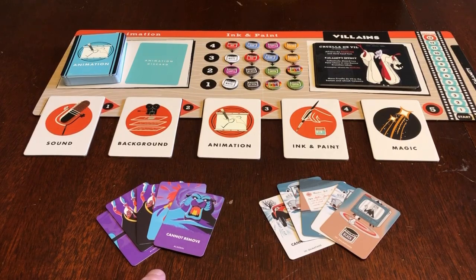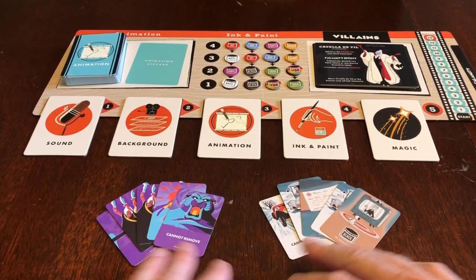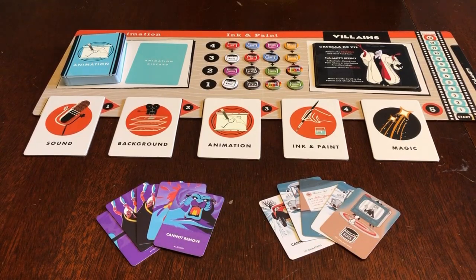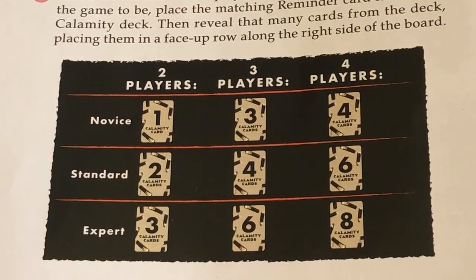If you recall, each player has 5 calamity cards associated with their film. Mix those together to form a draw deck. Do not include Calamity cards from other films. Page 4 of the rule book has a difficulty chart that's based upon the number of players. So choose your difficulty that you'd like to play with.